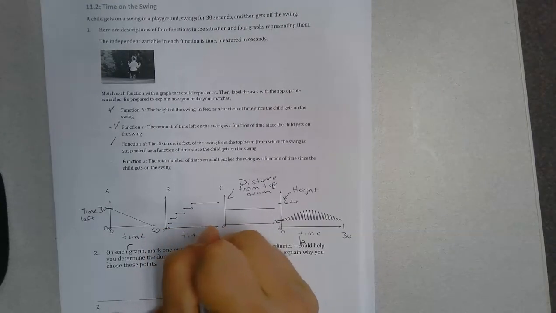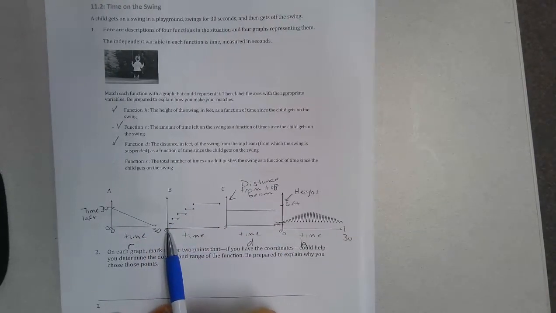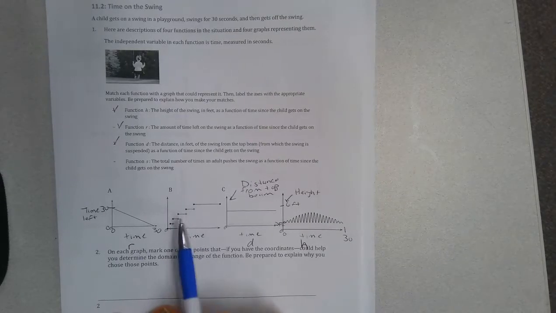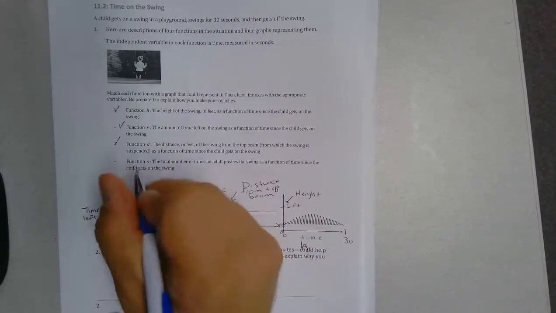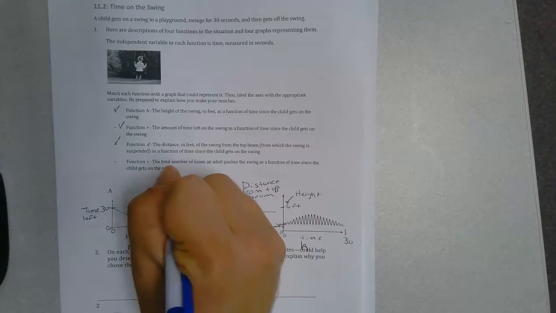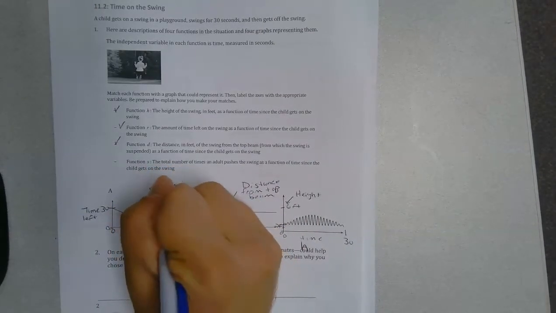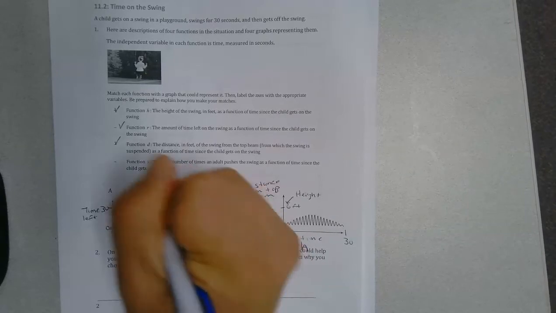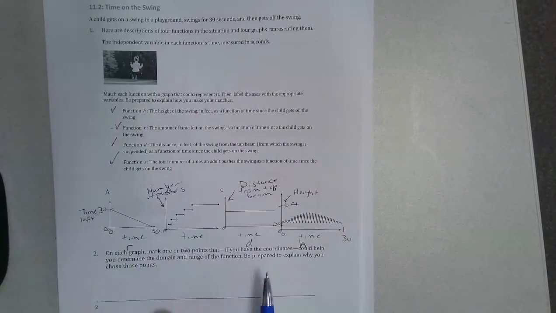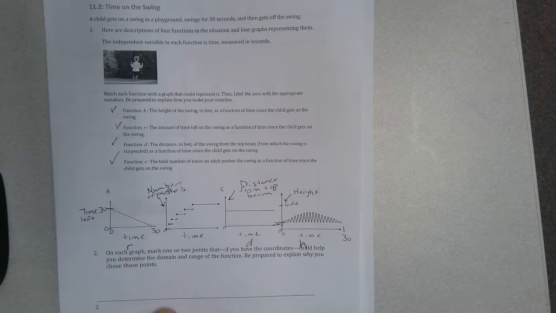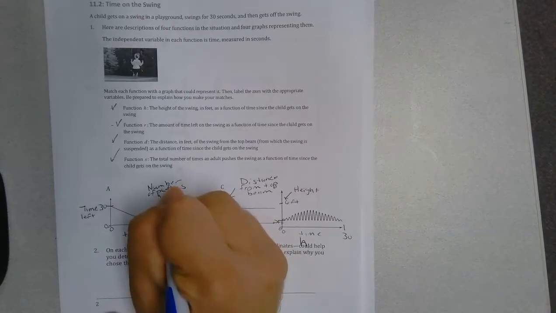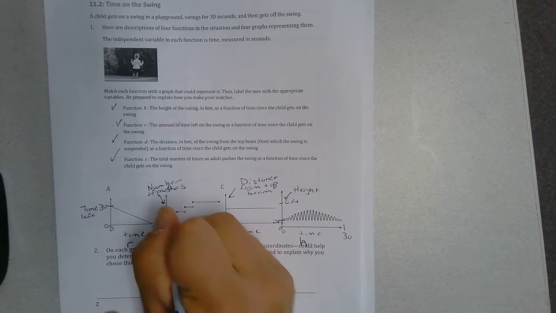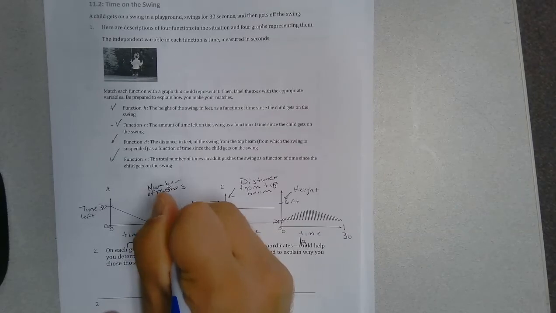So this would be the time. And for the number of pushes, you can go like one push for the first couple seconds, and then the second push, and then the third push. So the dependent variable on the y-axis would be the number of pushes. So on here, we marked our points, and on the last one, we could say 0 pushes to, let's say, 1, 2, 3, 4, and 5 pushes.